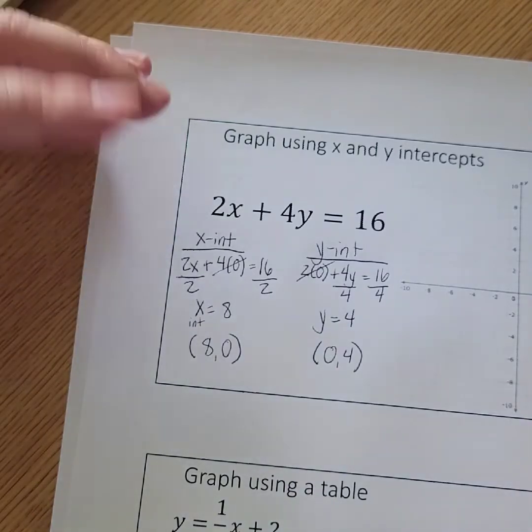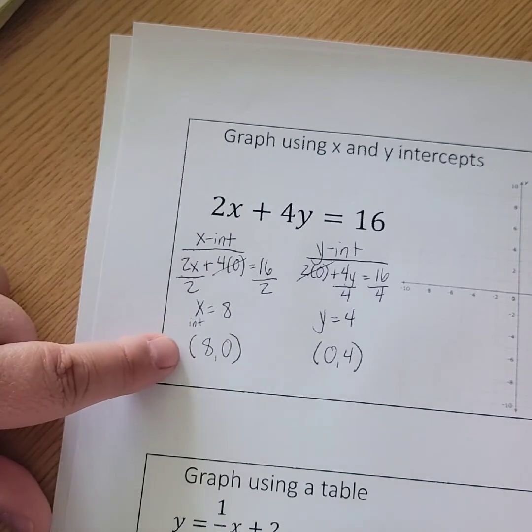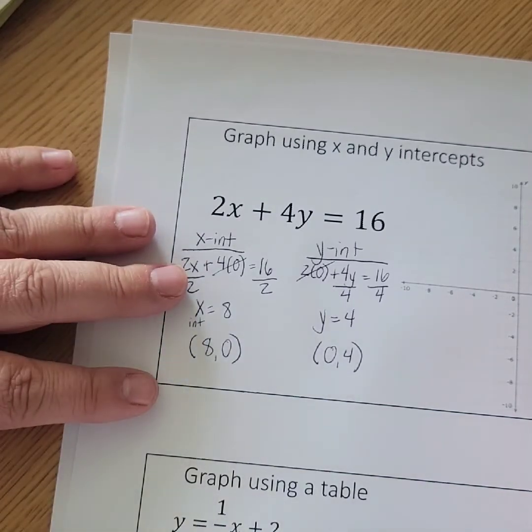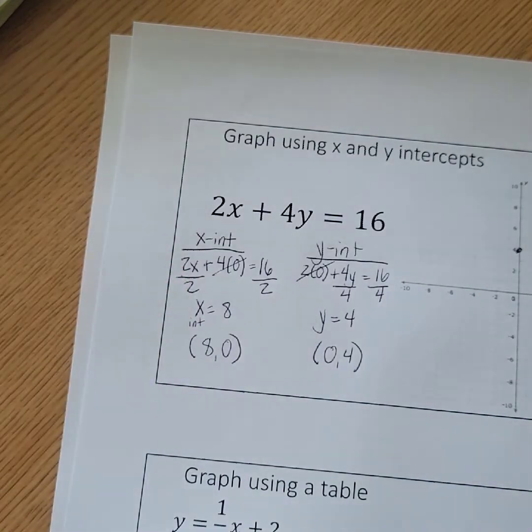To graph this line, I would just go to 8 for the x-intercept, and positive 4 on the y-intercept.